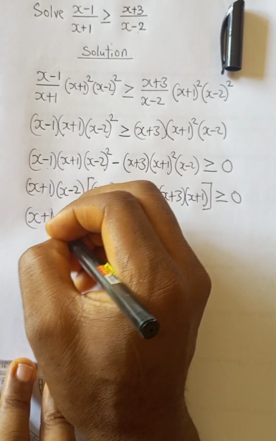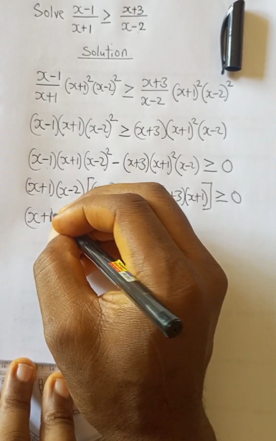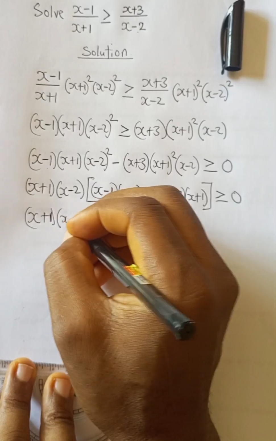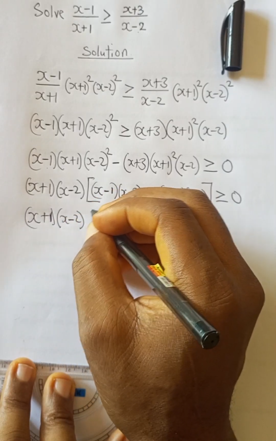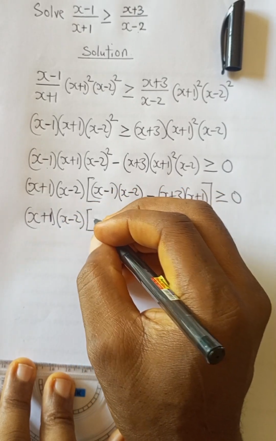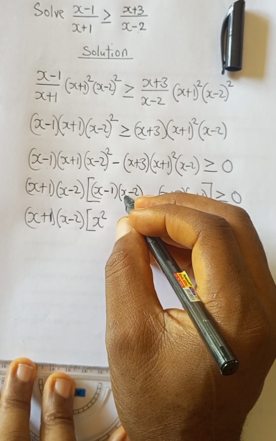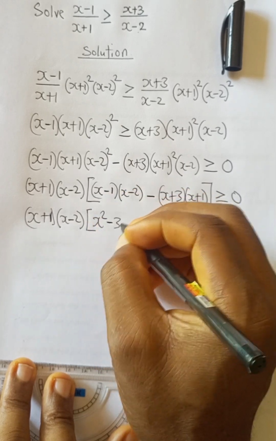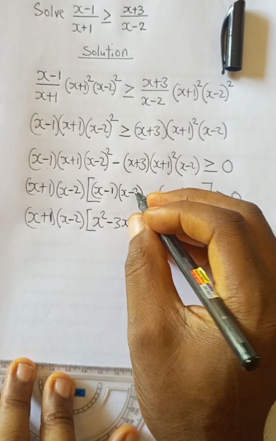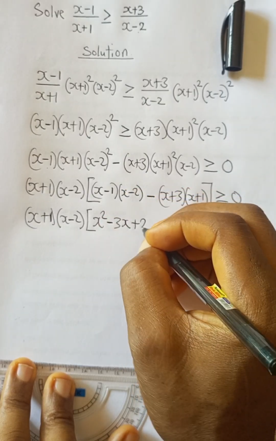Don't open this side, just leave it. s plus 1 bracket s minus 2. Then open this one here. You have s squared. This time this minus 2s. This time this minus 1s. Minus 2 minus 1 is minus 3s. Minus 1 times minus 2 is plus 2.